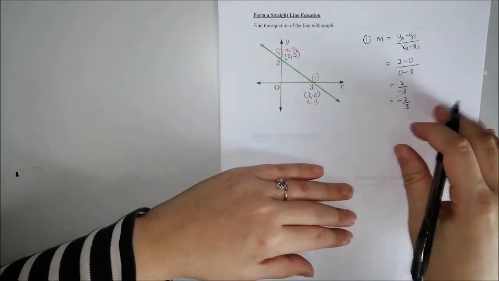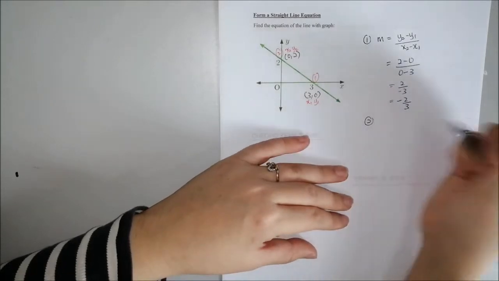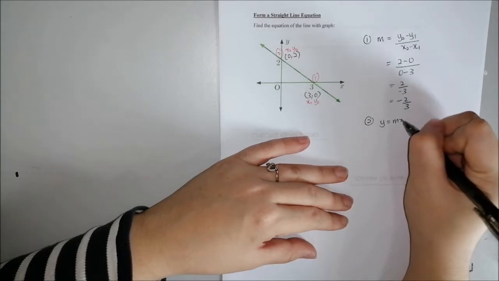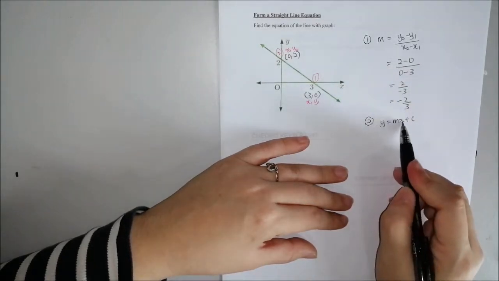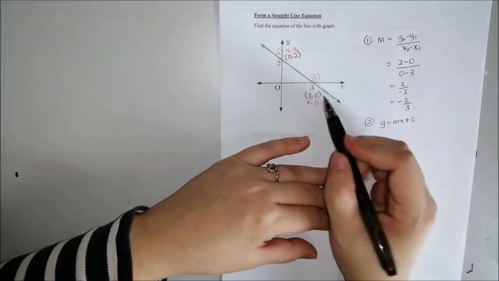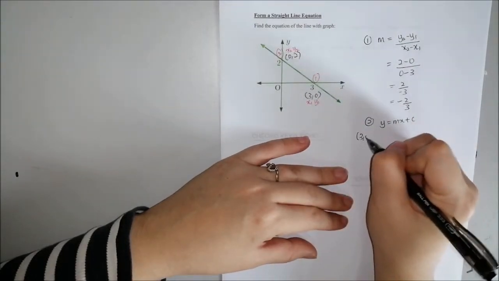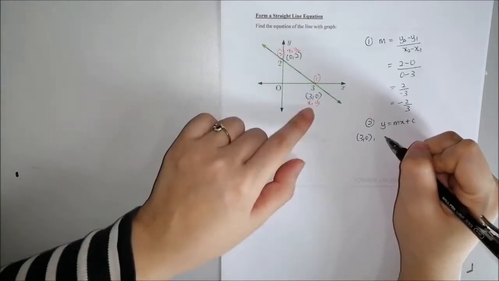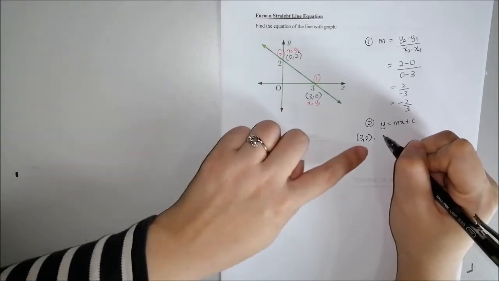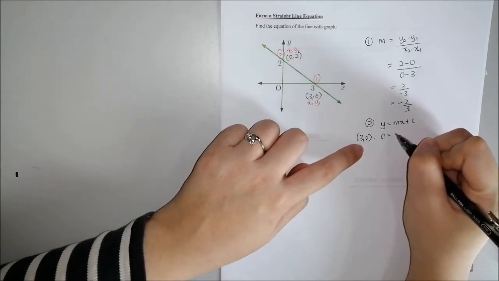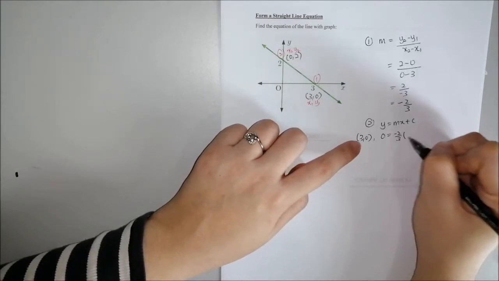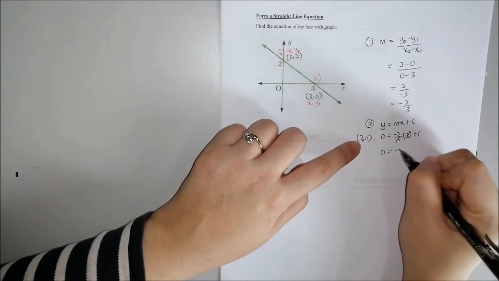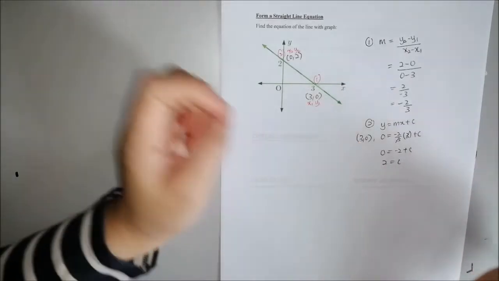So basically it's negative 2 over 3. Okay, first step already done. Second step, we need to find c. Remember, to find c, you use back this formula, but we substitute the values. So I'm using the first point, okay? 3, 0. You can use point 2 also. You will get the same answer. So I use point 1. So the y is 0. The m is negative 2 over 3. X is 3 plus c. Okay, so your c is 2.